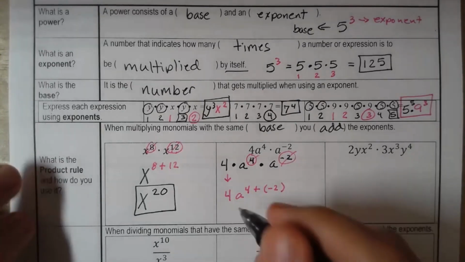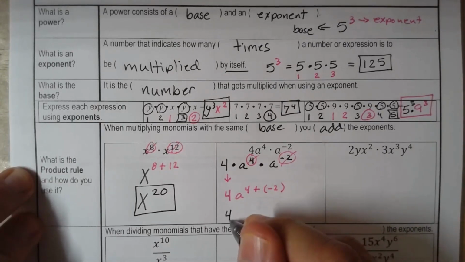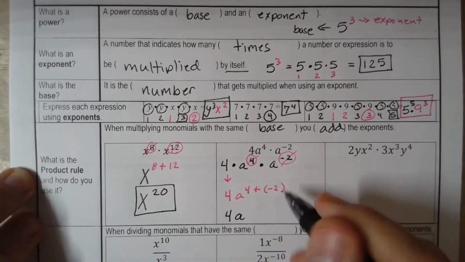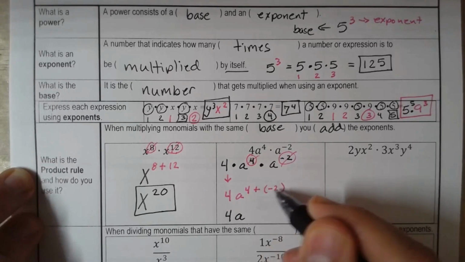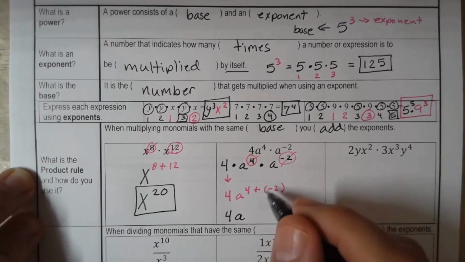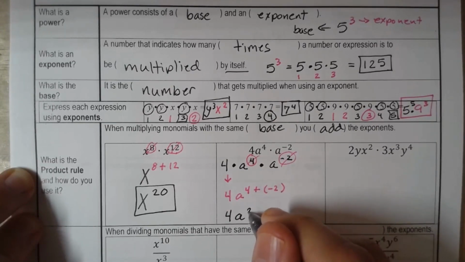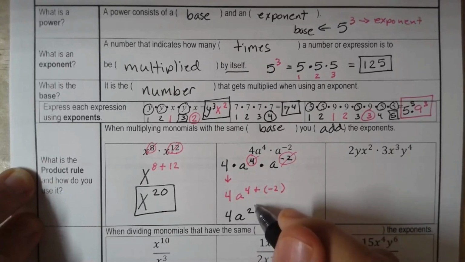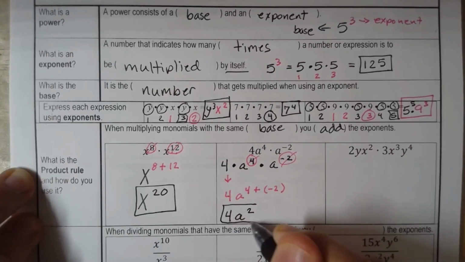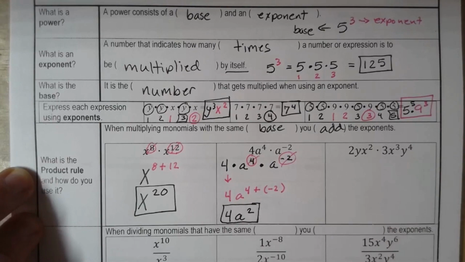And now we're just going to go ahead and get our final answer. So we have 4 times a to the power of 4 plus negative 2. And if you were to put that in your calculator, 4 minus 2 is going to leave me with 2. So 4 times a to the 2nd power. And that's our final answer for that one.